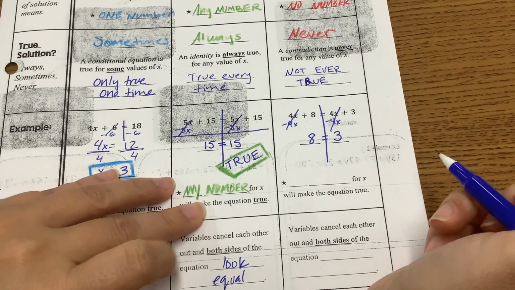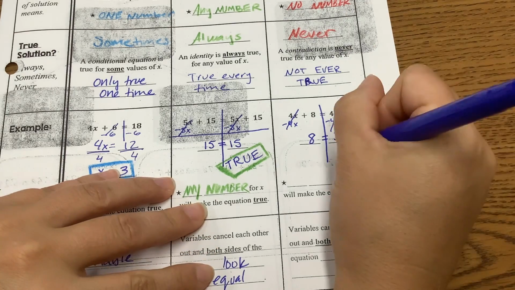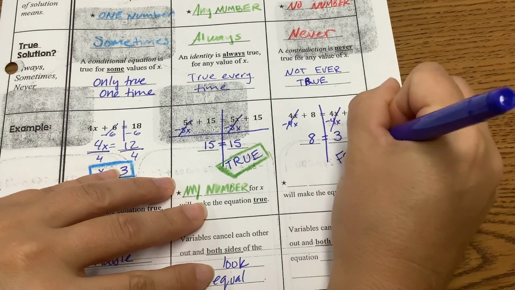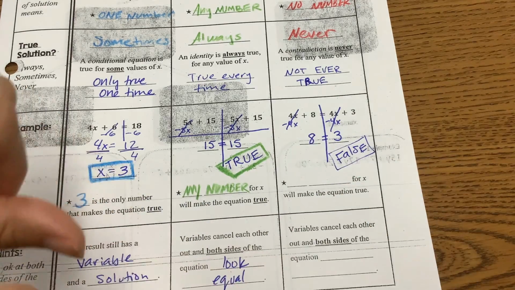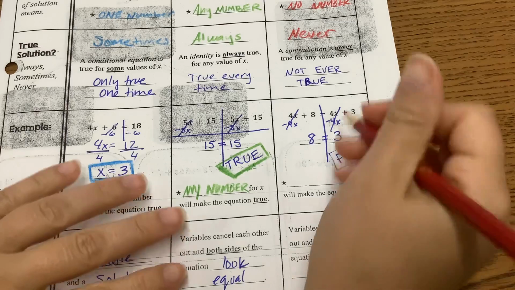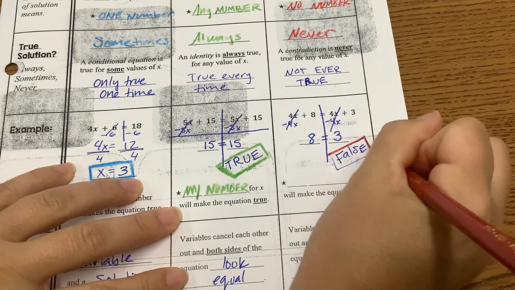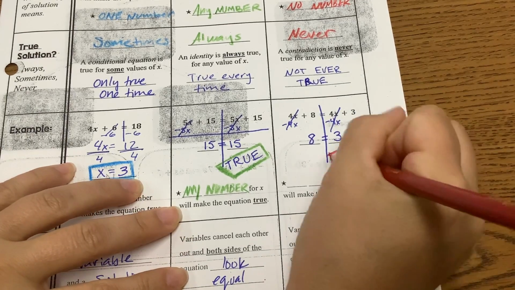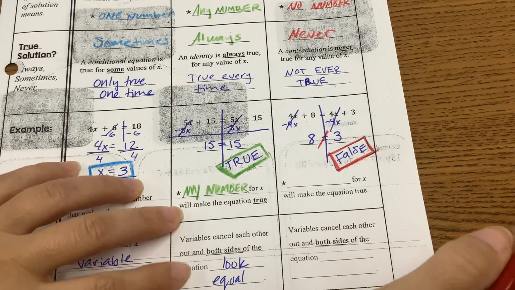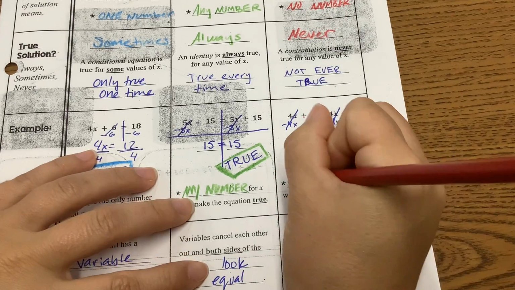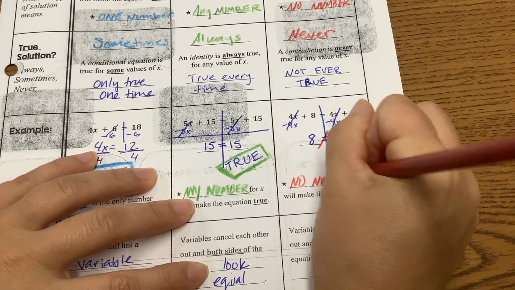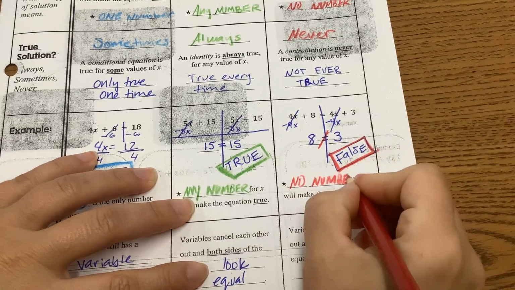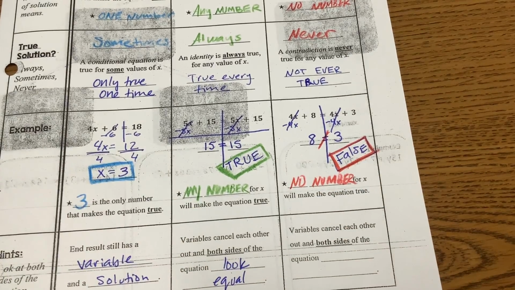Is 8 equal to 3? No. So this is a false statement. And when we get a false statement like this, that's how we know that it's no solution. So if it's a false statement where 8 does not equal 3, put a line through that, then there is no number for x that will make the equation true.